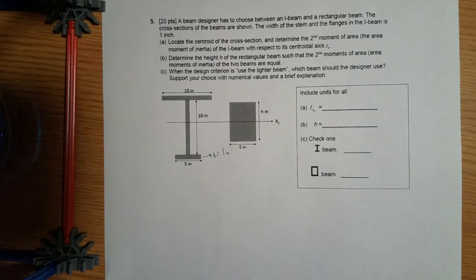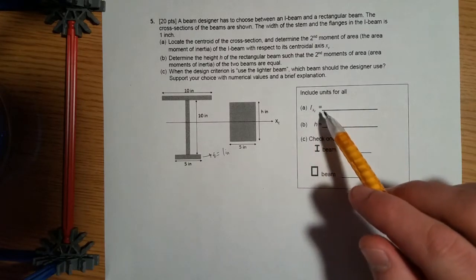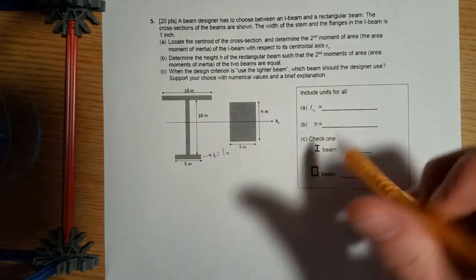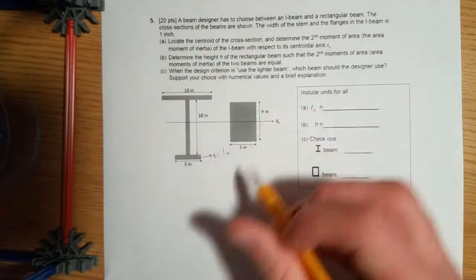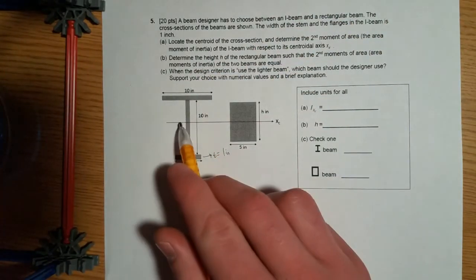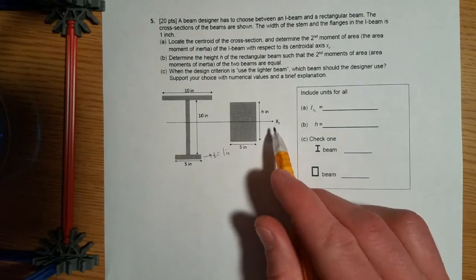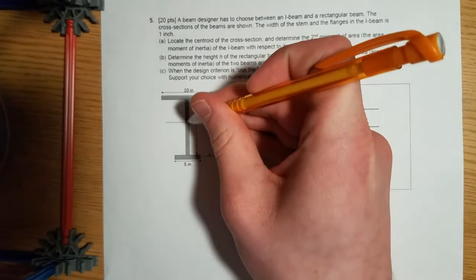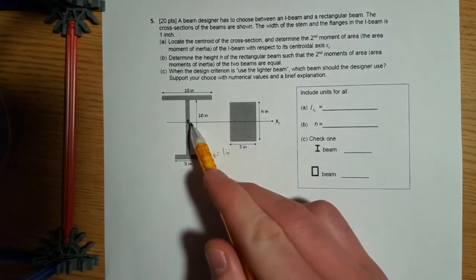I'm trying to think here. Locate the centroid of the... why it's only asking for that. Locate and determine... Oh, okay. So we essentially need to find where the centroidal axis is going to be located, or of this cross section, is going to be located here on this axis XC. And so we need to solve for what that is.